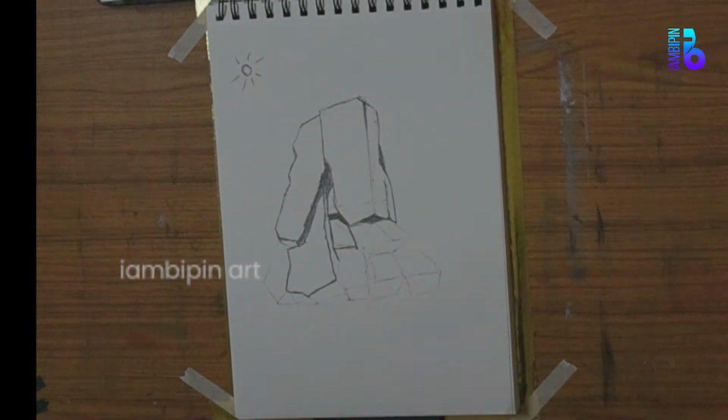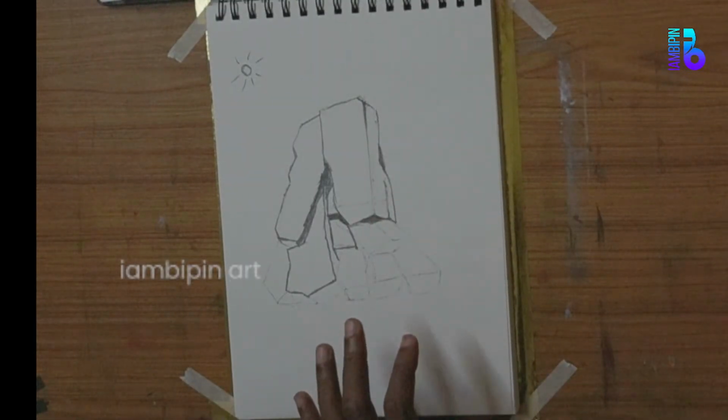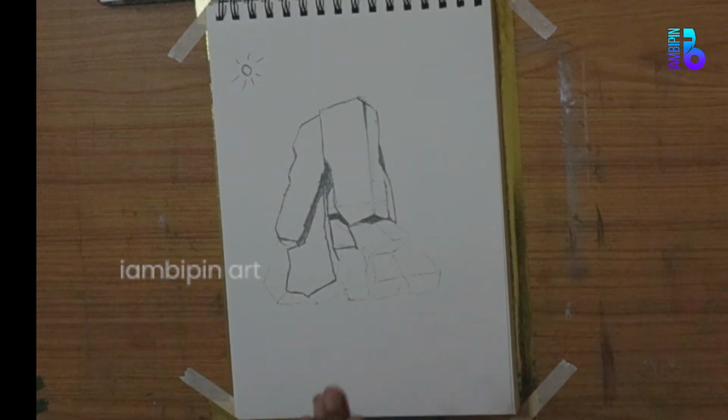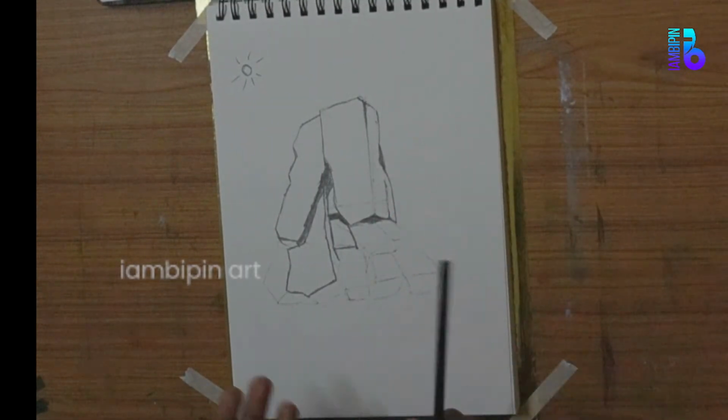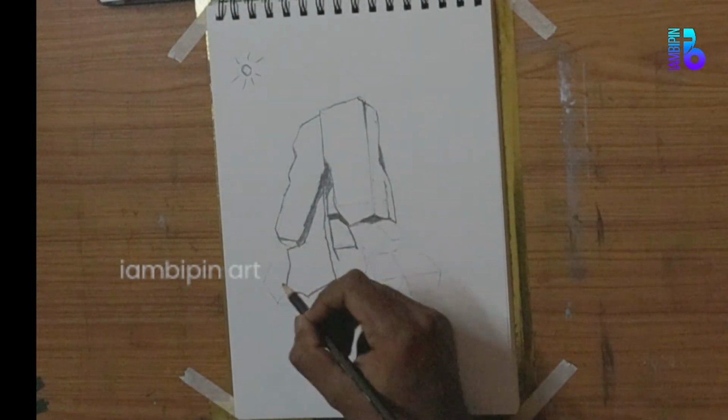So at the end, I promise you, I will create a watercolor version of this rock, of this illustration. So just be patient.